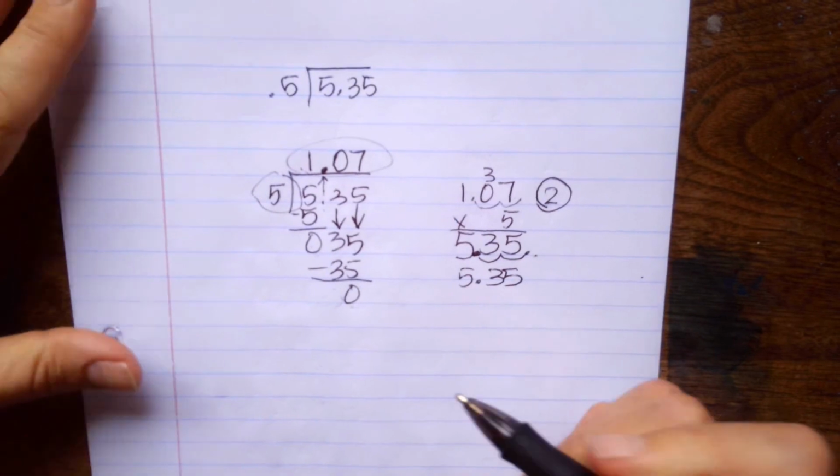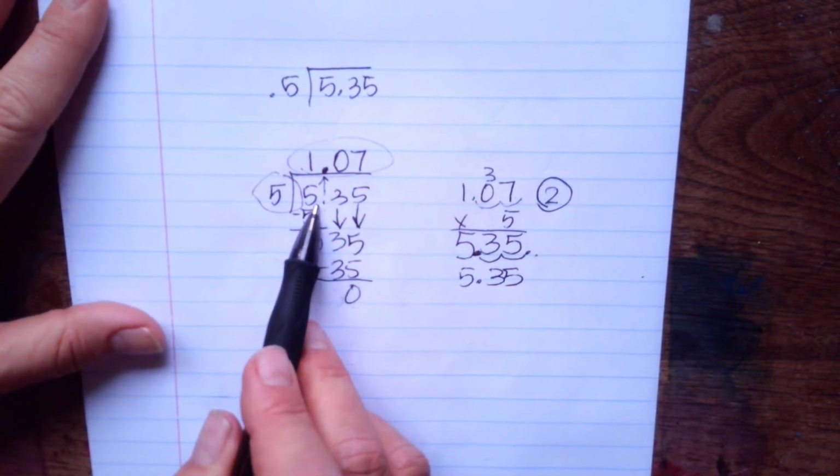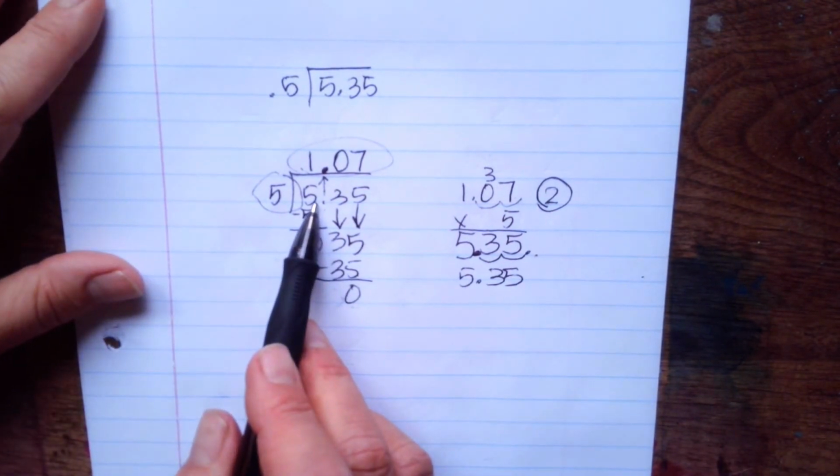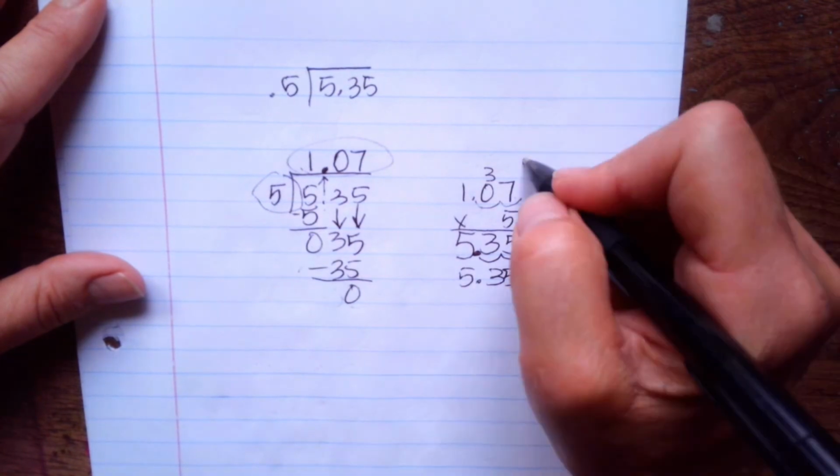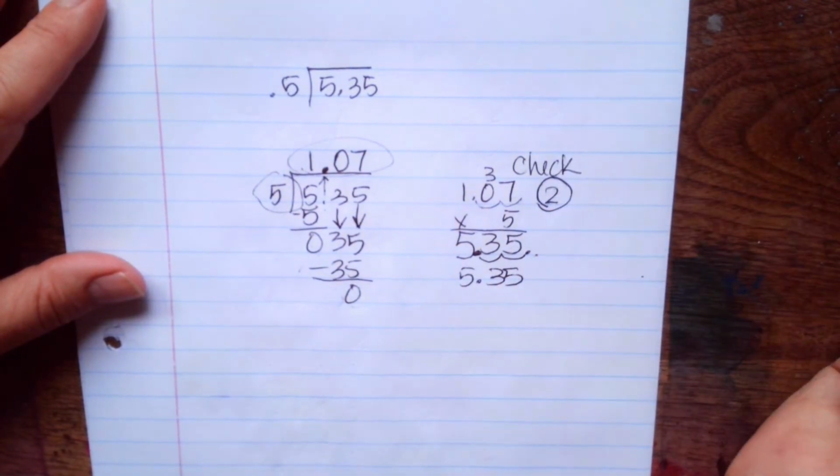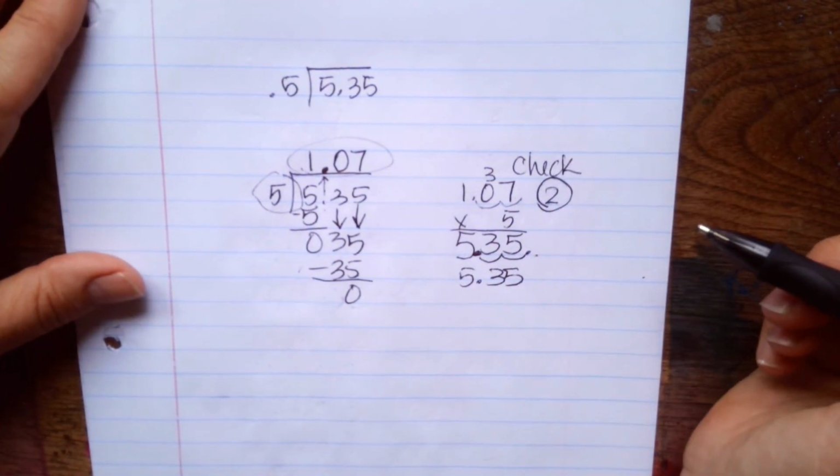So the answer is 5.35, and then you compare it to this. If it is the same number, then this is how you check your answer to see if it's correct. So did we get the right answer? Yes.